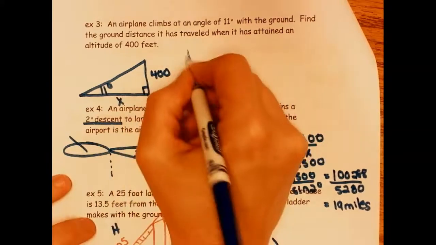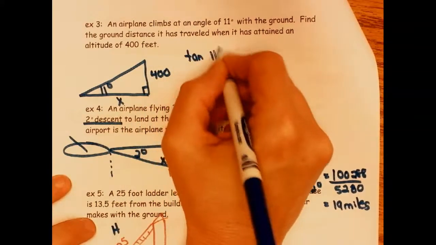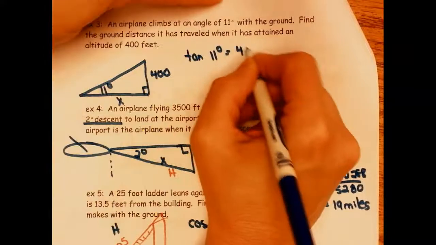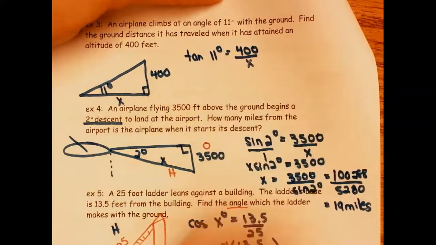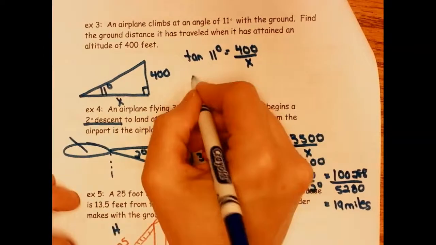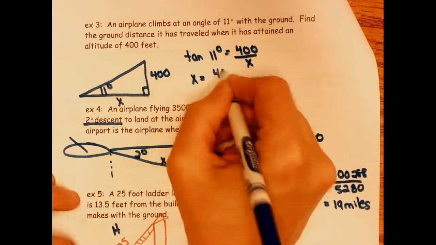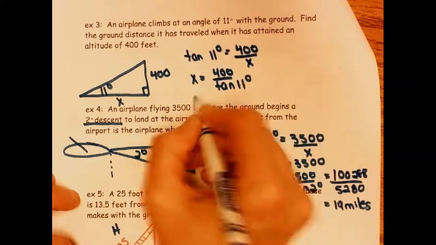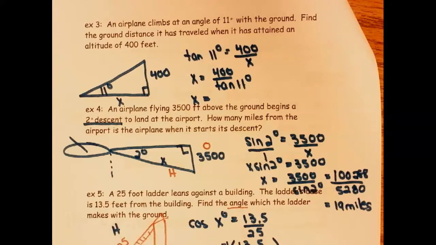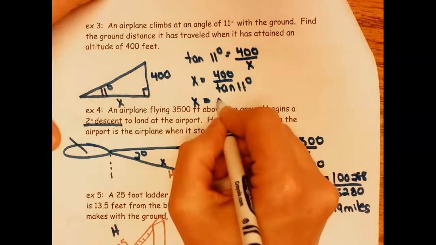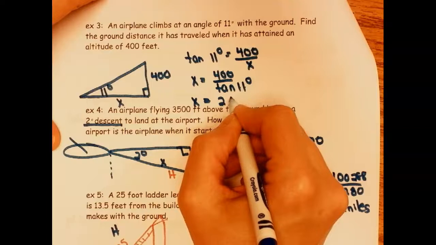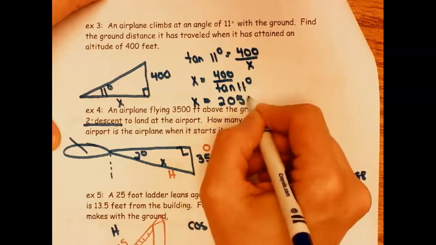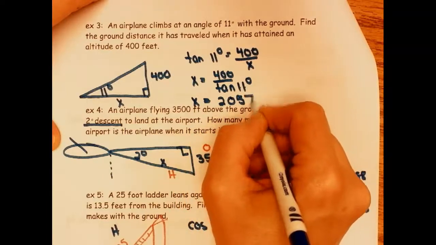Opposite over adjacent would be tangent. So tangent of 11, 400 over x. Again, this is the case where we divide 400 divided by the tangent of 11. And we get 2,057.